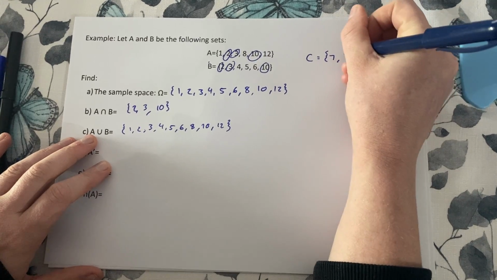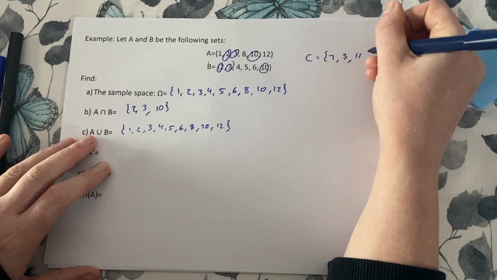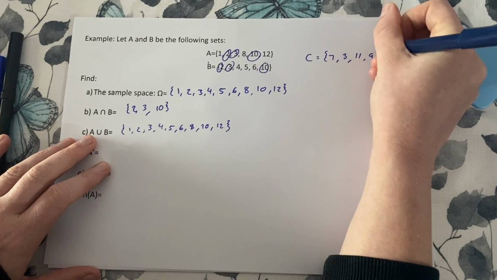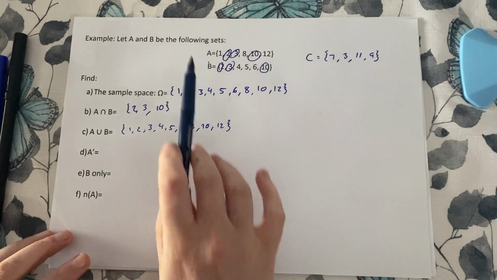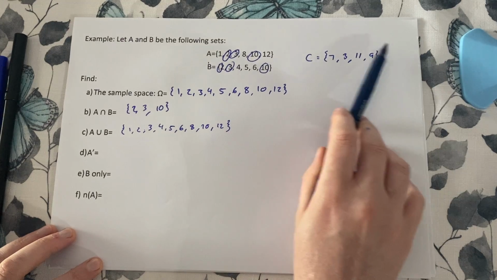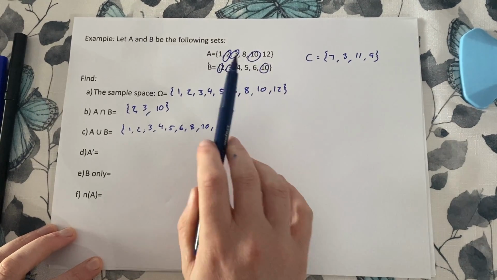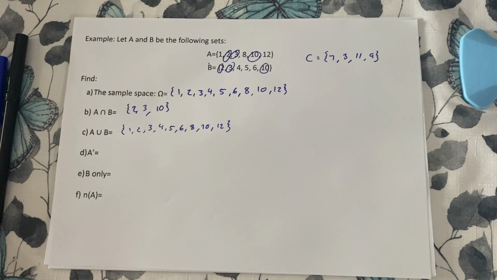We've got 7, we'll put a 3 in there again because we can, 11 and 9. In the one where it says A or B, we would only include those that are in A and B sets. We would include 3 because that's in one of them, but we would not put 7, 11, and 9 in there.